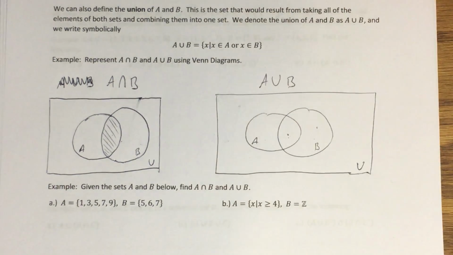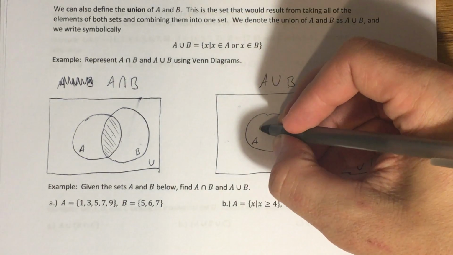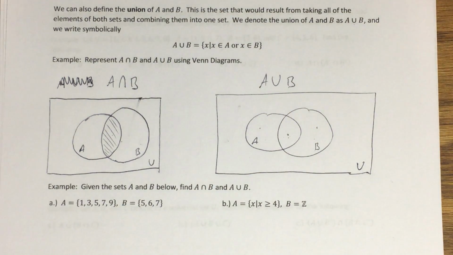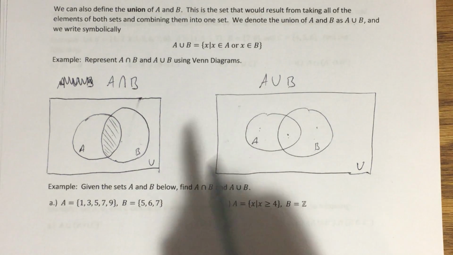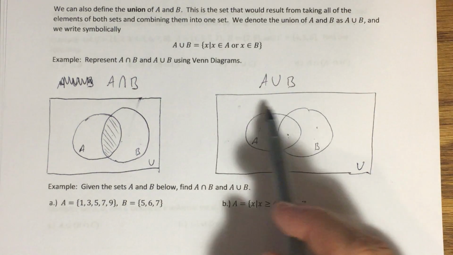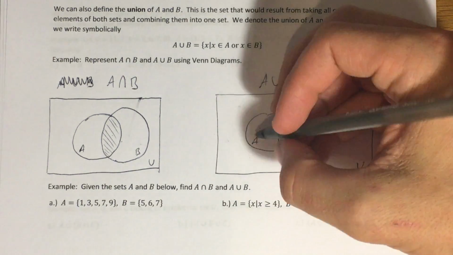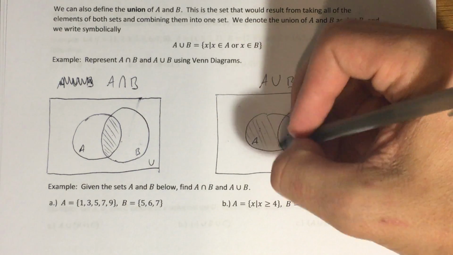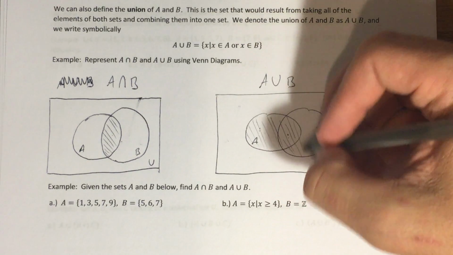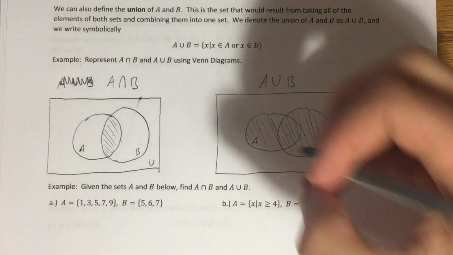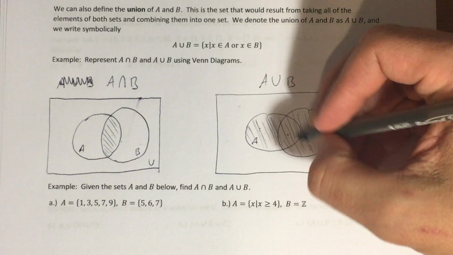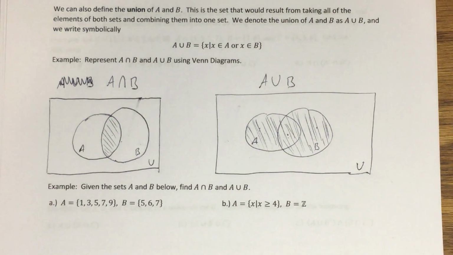They could just belong to B, or they could just belong to A. And in any of those three cases, the element that we singled out would belong to the union, because the union contains everything that appears in either set or the other. So I would be shading in everything from both sets when talking about the union. Okay? Just like that. That would be the union of A and B as a Venn diagram.